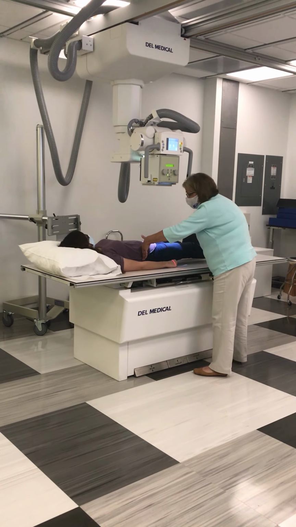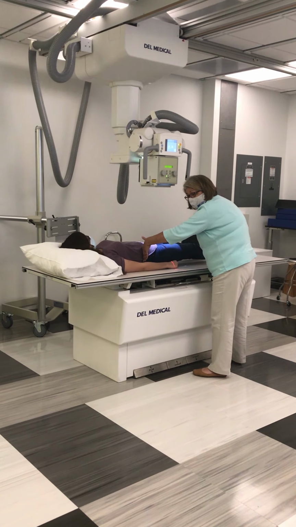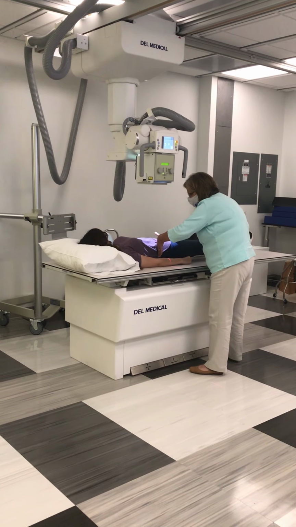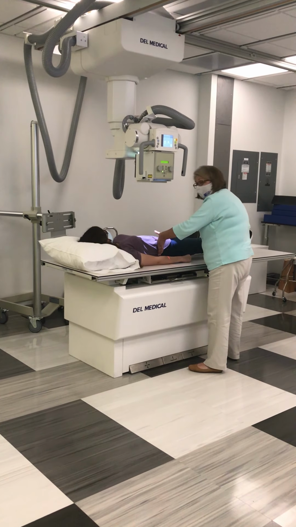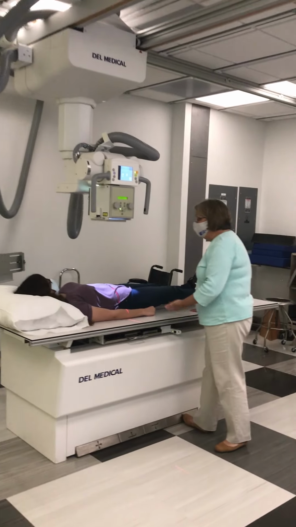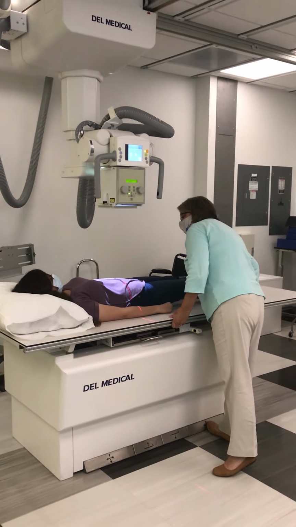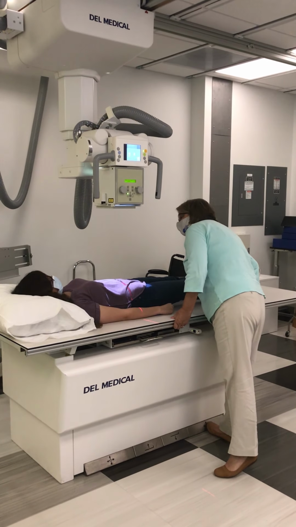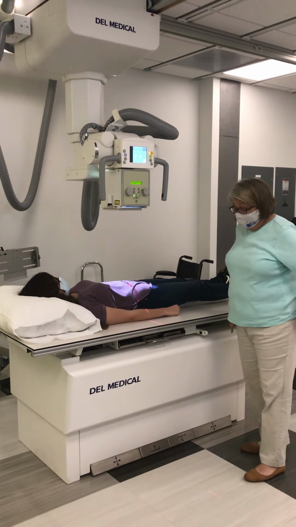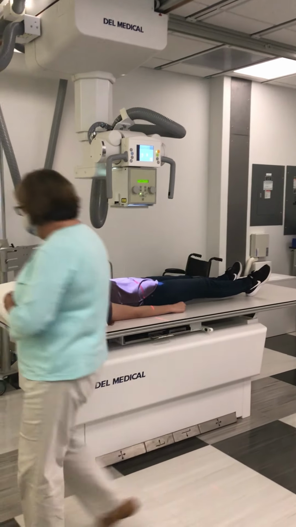Now, to achieve my centering, I don't move my tube, I don't move my Bucky, I move the table. Now I'm centered at the level of the iliac crest. I also need to center at the mid-sagittal plane in midline. So I place the central ray where I believe the mid-sagittal plane to be.